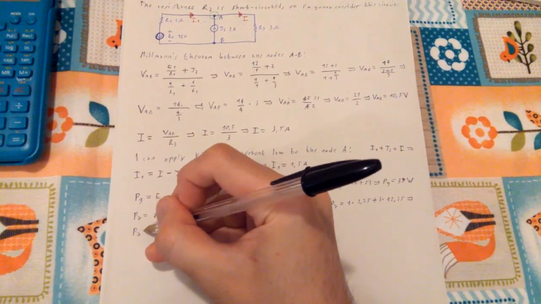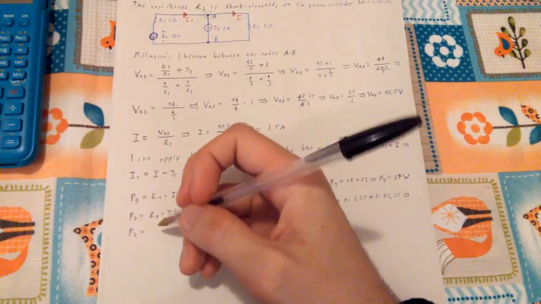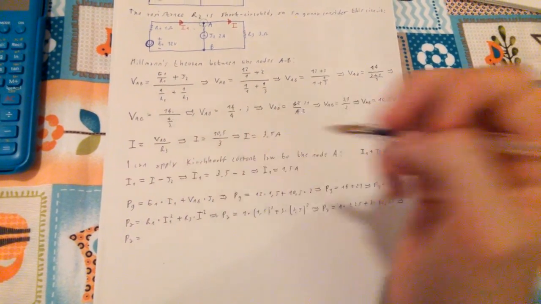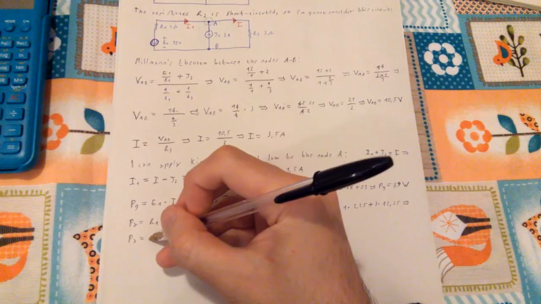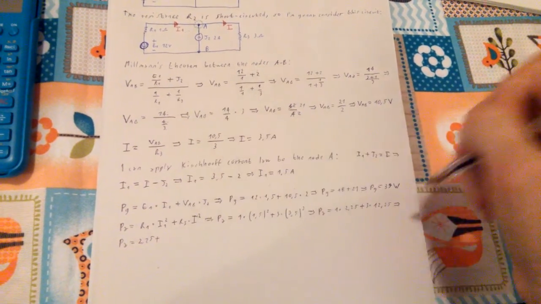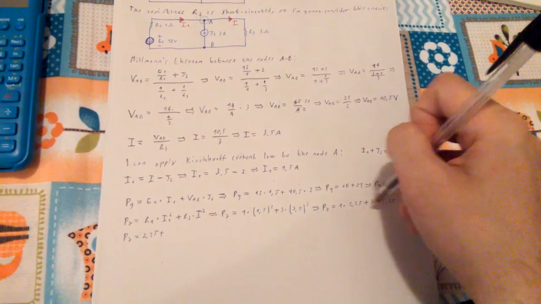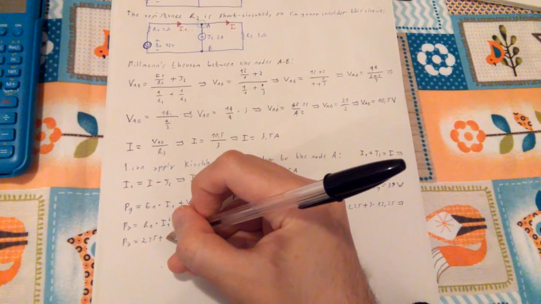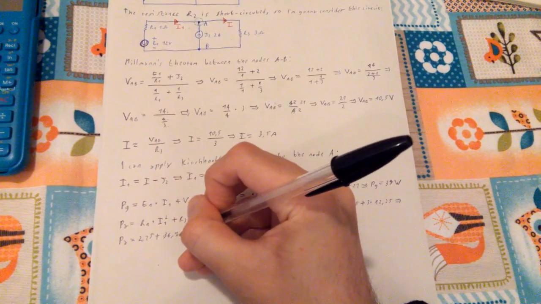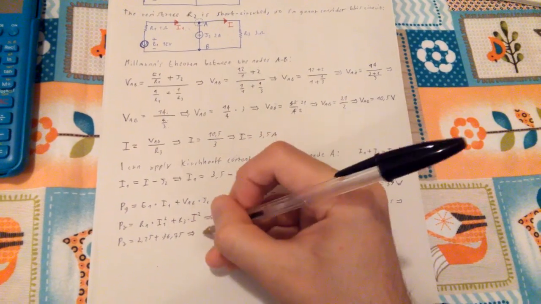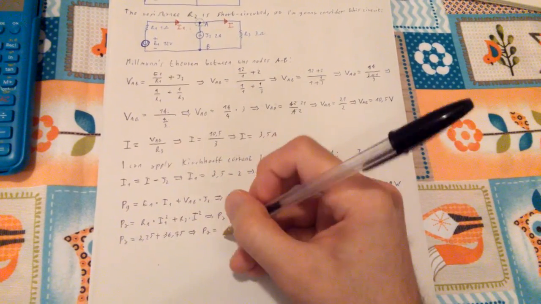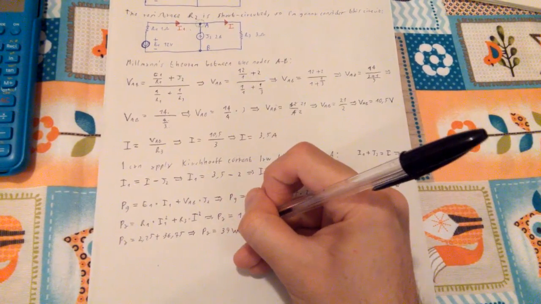So PA is, well, 2.25 times 1 is 2.25, and 12.25 times 3 is 36.75. So PA, as we can see, is also 39 watts.